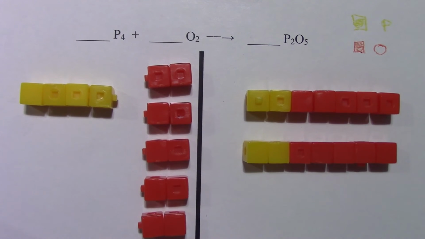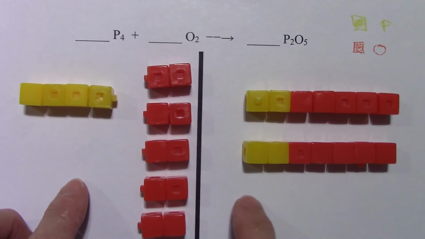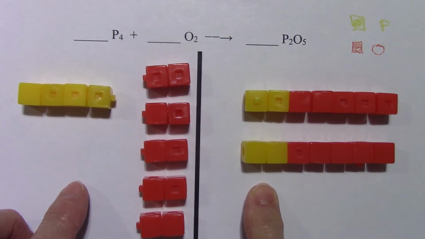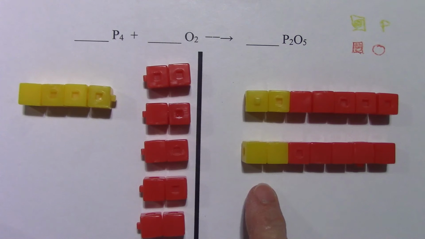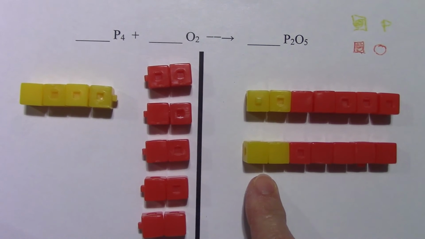Okay, because I'm noticing that 2 times 5 gives me 10. Kind of an association there. And then I see that in the 2 molecules of phosphorus pentoxide, I have 2 times 2, which gives me 4 atoms of phosphorus. I have 4 atoms over here. So my equation is balanced.